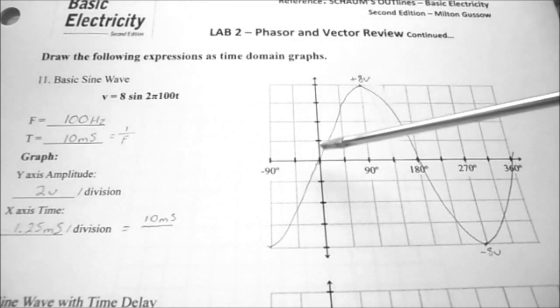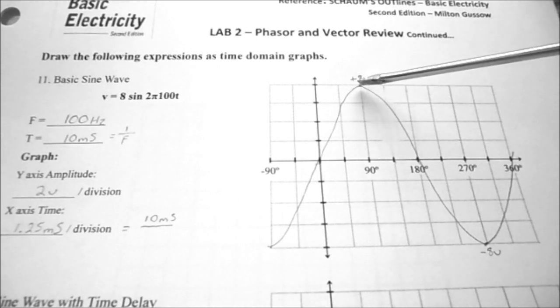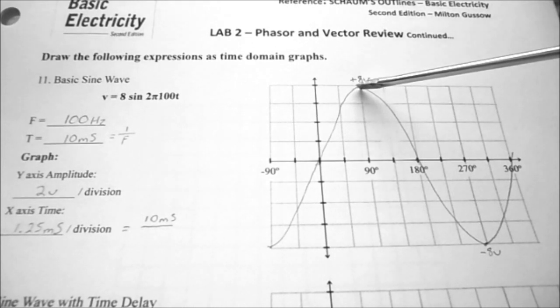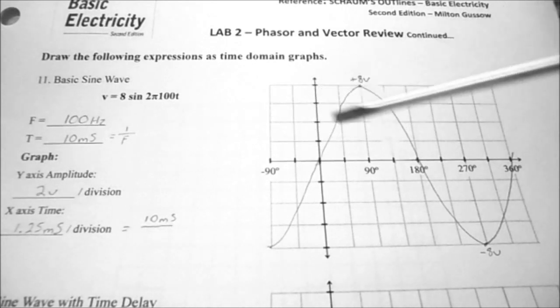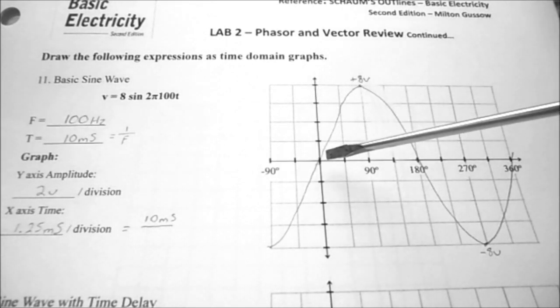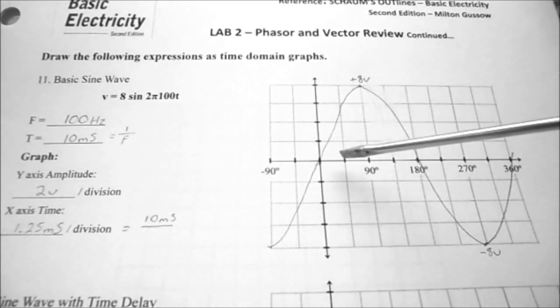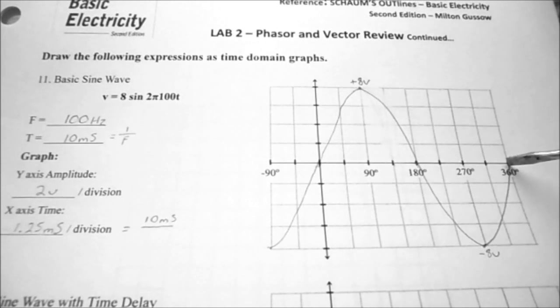Now I want my waveform to fill the graph as much as possible. So if I want it to go to the top of the graph, and that's going to be my 8 volts, then each division is worth 2 volts. And because I've got it set up here as 90, 180, 270, and 360 degrees, and remember that 360 degrees is one complete cycle, you can see we go over 1, 2, 3, 4, 5, 6, 7, 8 divisions.